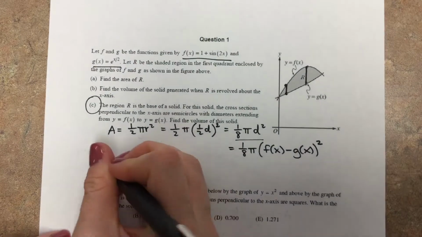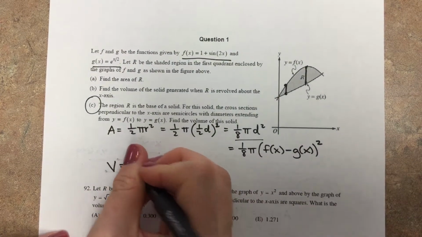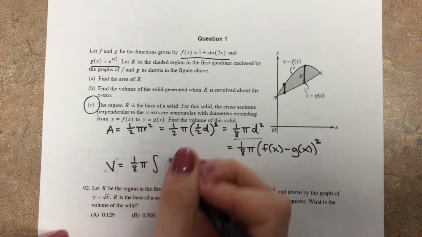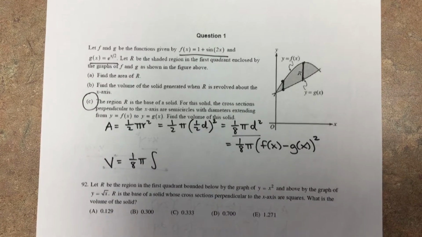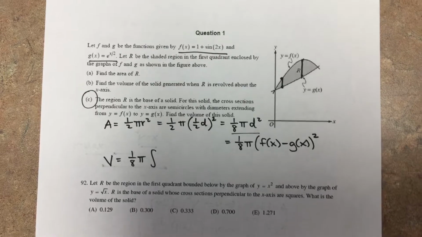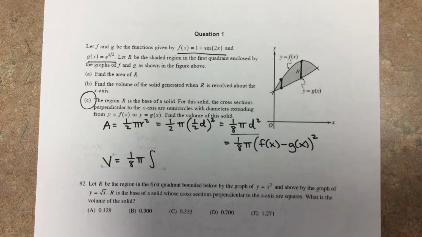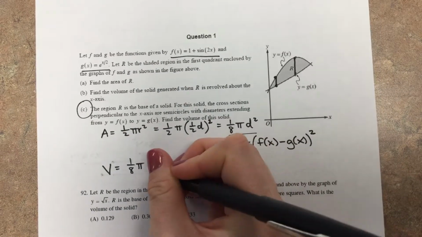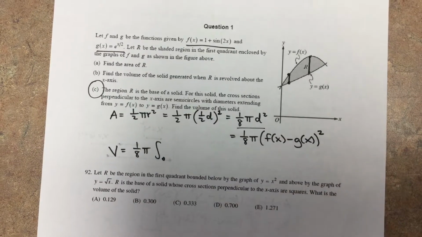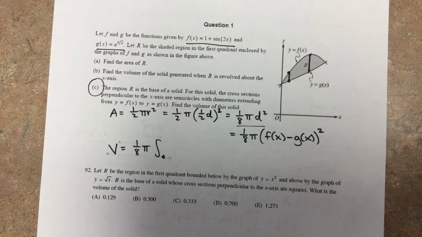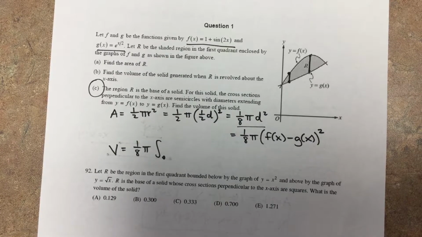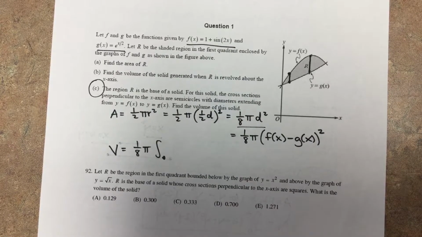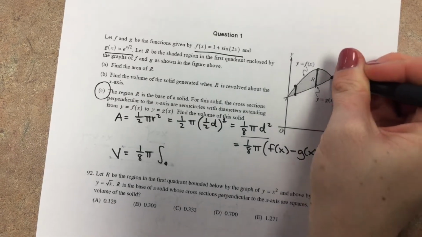Okay, so let's set it up. Volume equals, I'm going to put the 1/8 pi out front just because I know I'm allowed to do that with constants. Like you can put them inside, you can put them outside. As long as it's a constant, it doesn't matter. How about my bounds? 0 to something. Right, we couldn't have x. We couldn't use c. We need to know it. We got to find the intersection point. We need to know this point.